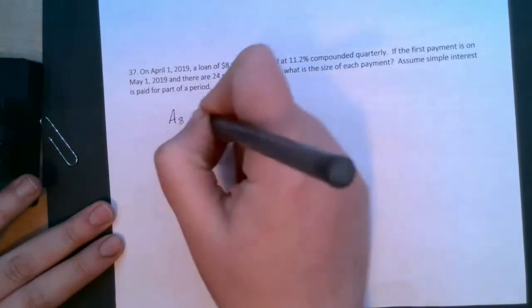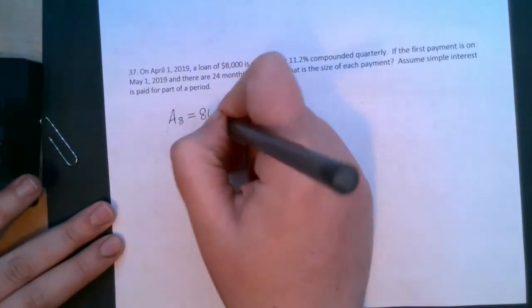Chance to try number 37. Again, I just want to go over the highlights like we did for number 36, just so you know you're on the right track in case you can't read it in my notes and checking your answer. So here, when you work this one out, you get A8 is 800.